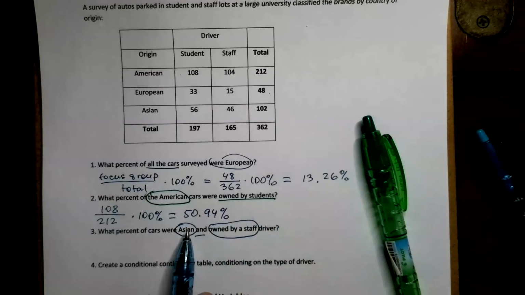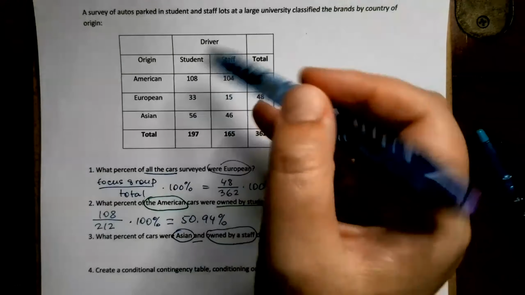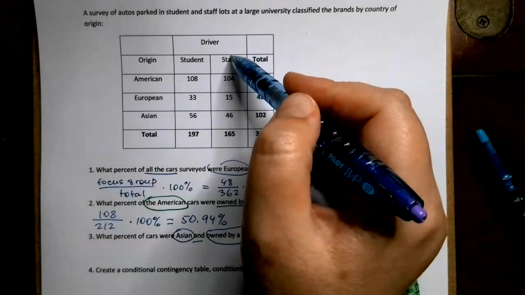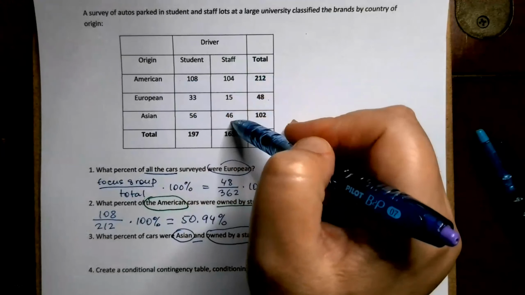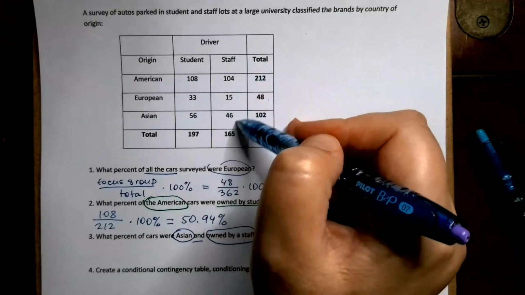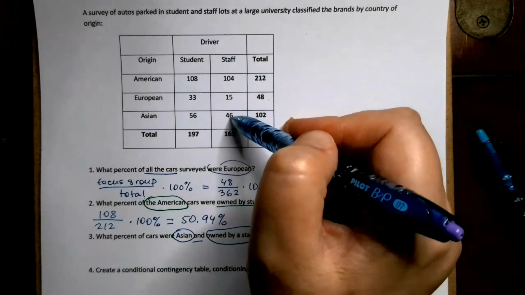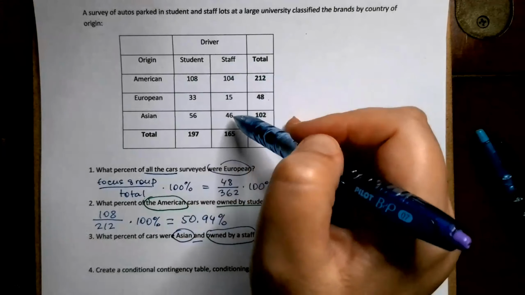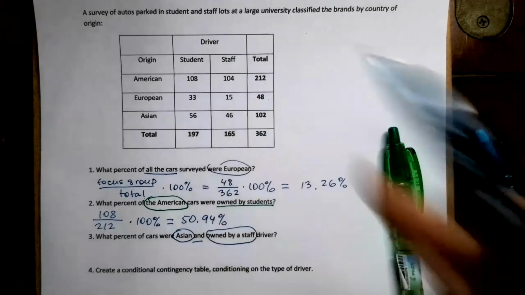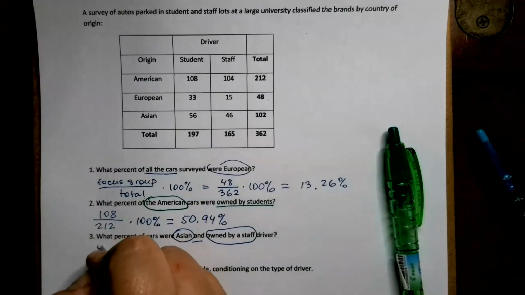We are applying both values. It's Asian and owned by staff. So that's the value that we find in the staff column and the Asian row. So 46 cars were both Asian and driven by staff. So 46 is our focus group.